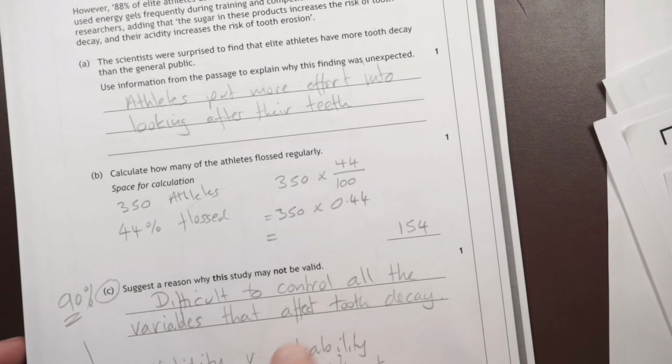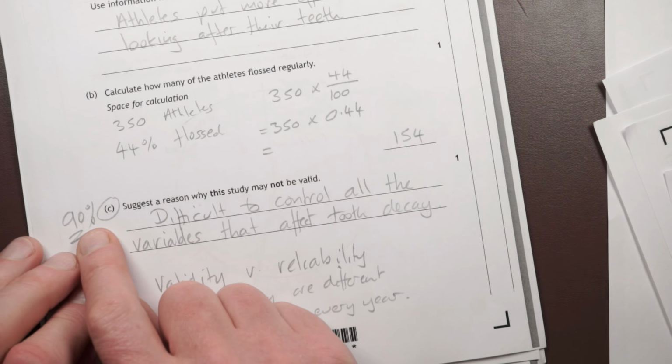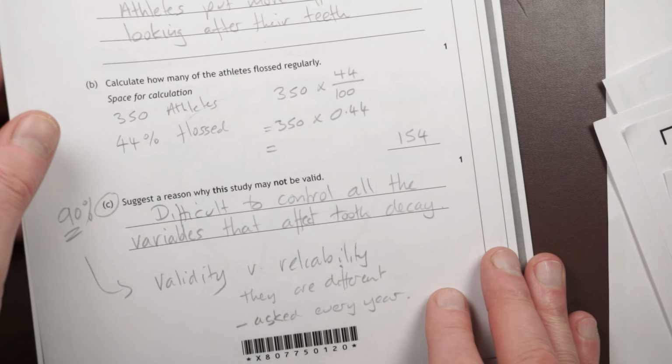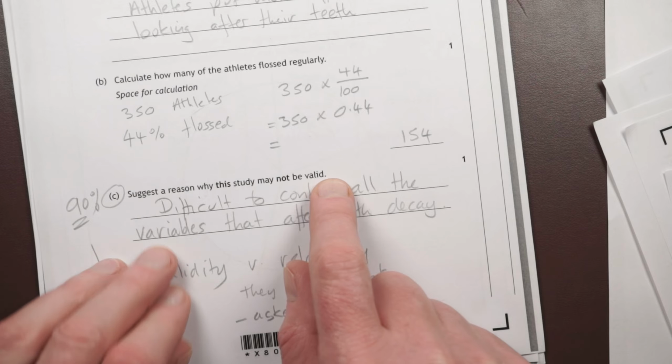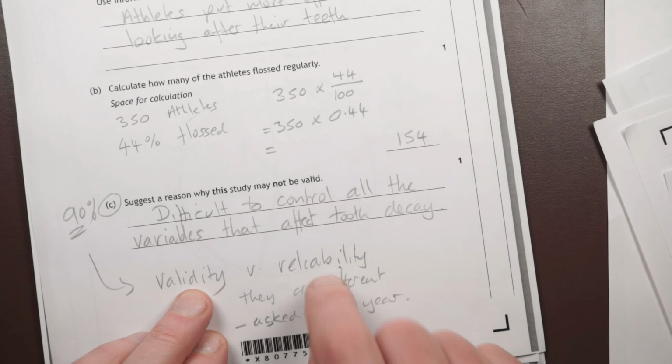this one caused a lot of problems too. Nearly all students, it says, so we'll say 90%, right? Couldn't tell the difference between validity and reliability. And they've been on a bit of a rift for this for about 3 years, the SQA, so make sure you know the difference between validity and reliability.